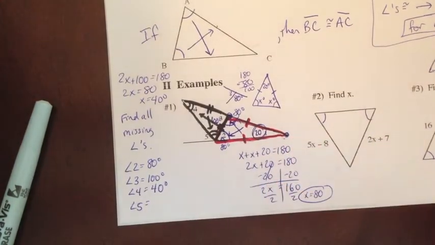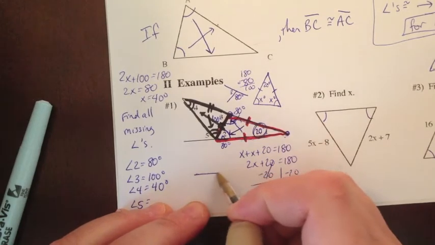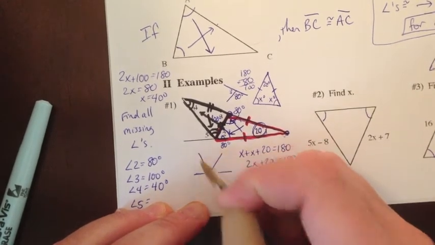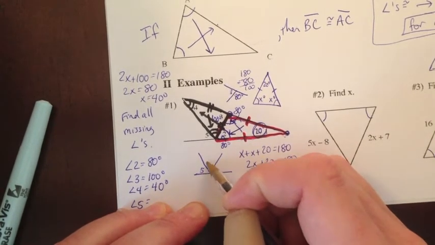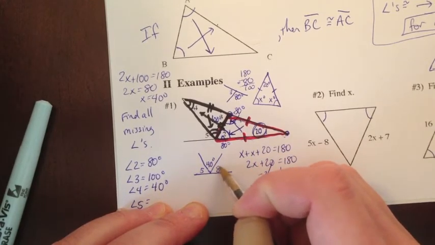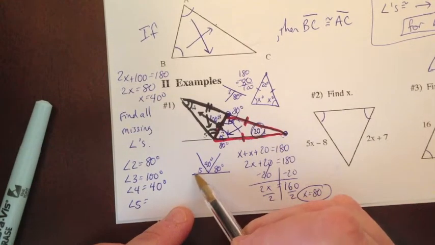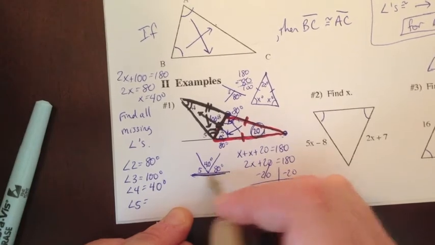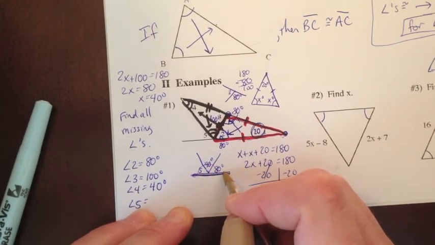Now the last piece of this, at the bottom here, here's angle 5. Okay, let me draw this out again. There's angle 5. This angle here was 40, we just found that. And then the angle 2, that was 80. Now notice that when you put all three of those together, what you get at the bottom here is a straight line. All three of those give me a straight line. A straight line is 180.